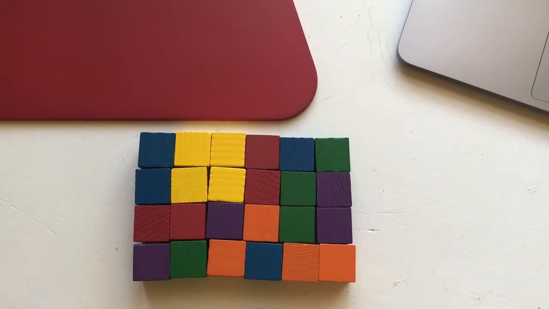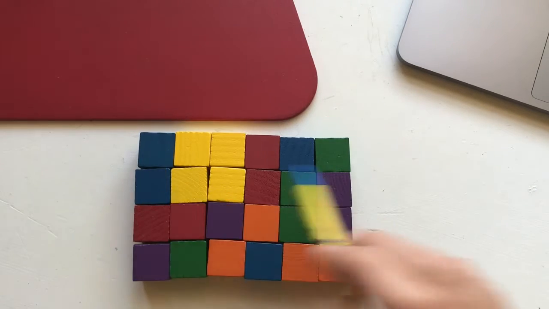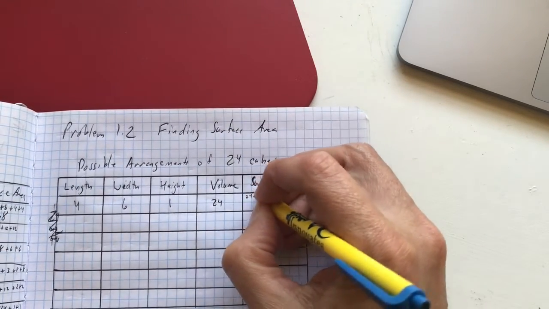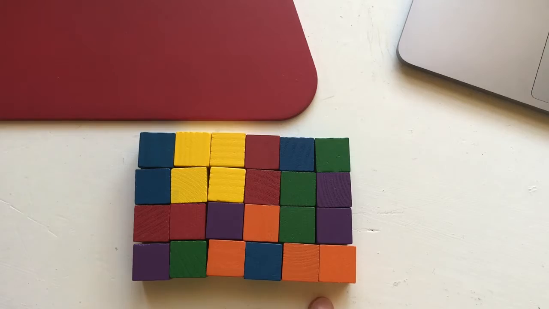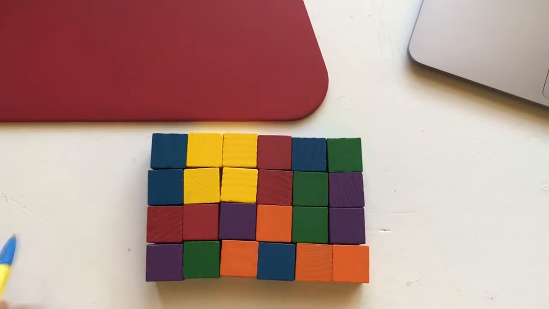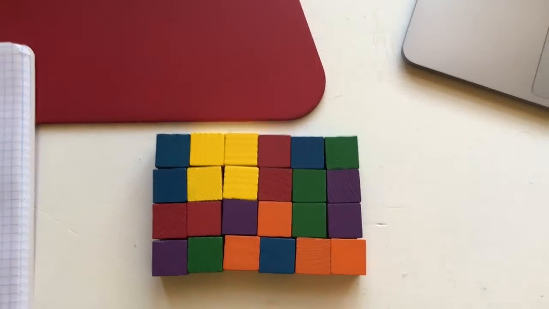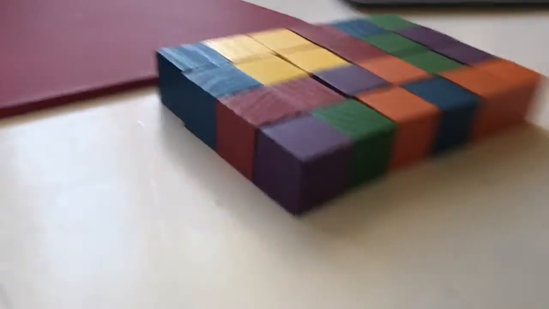Now, if you recall, when it comes to the surface area, we have to remember that it's the top and bottom, the front and back, and the side and the side. The area of the top is going to be 6 times 4, which is 24. So we have 24 on top and 24 on the bottom. So 24 plus 24. The front is going to be 6, so the back would be 6, so plus 6 plus 6. And then the side would be 4 here and 4 there.